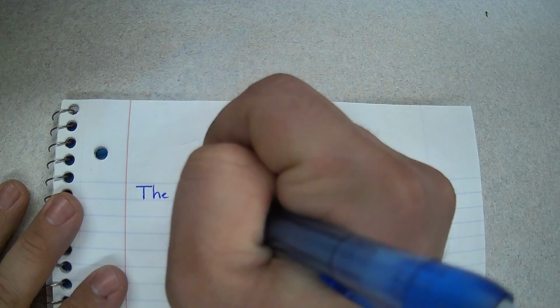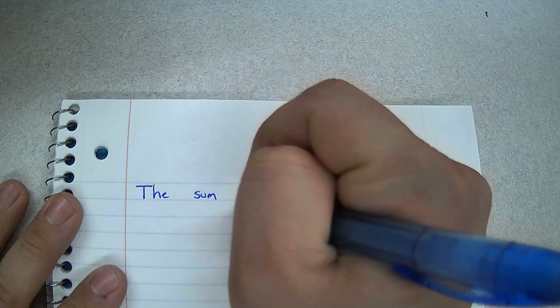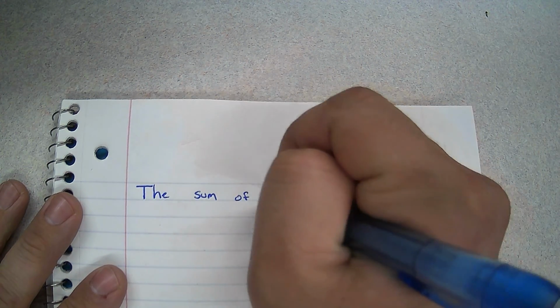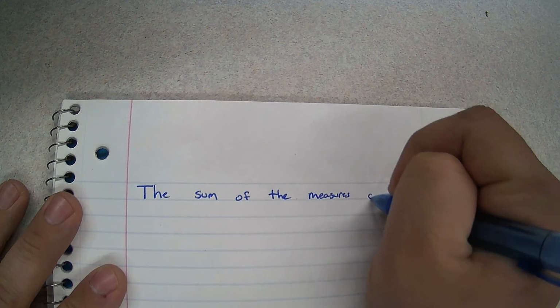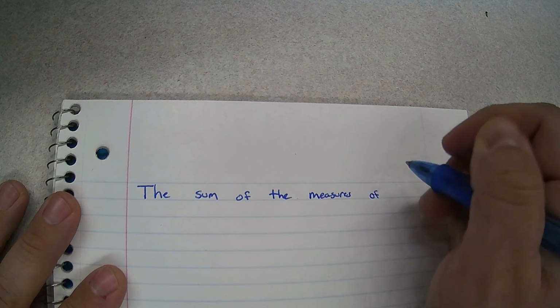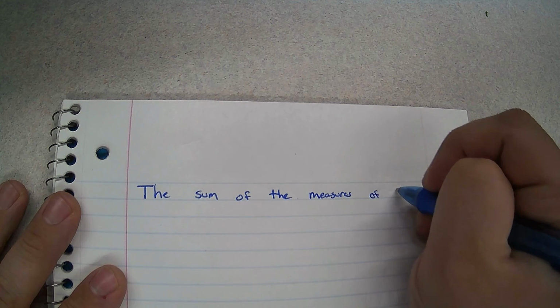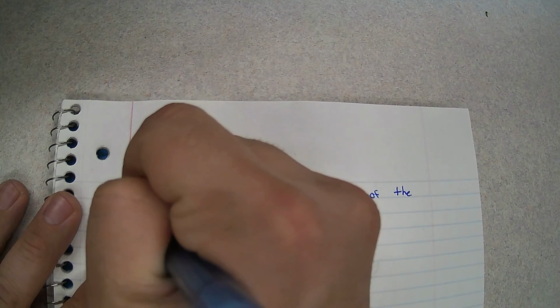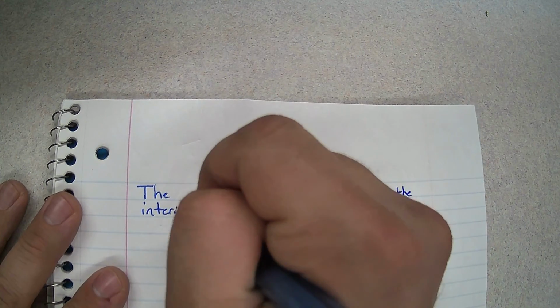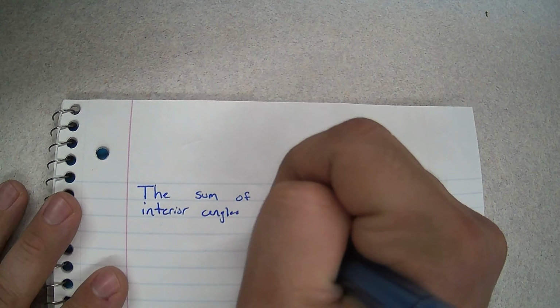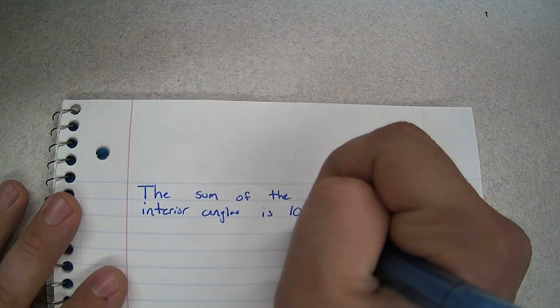I have one more type of problem that you're going to look at. To set it up, we're going to say the sum of the measures of the interior angles is 1080.